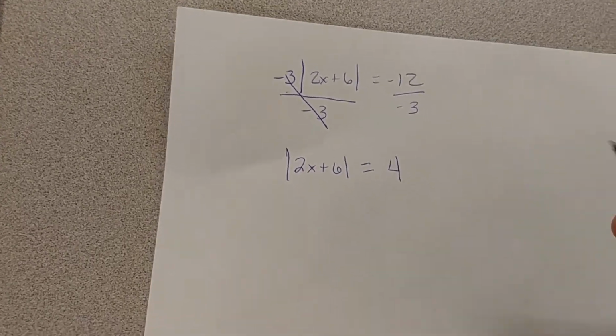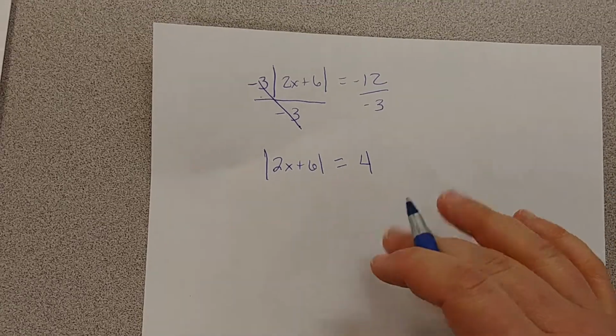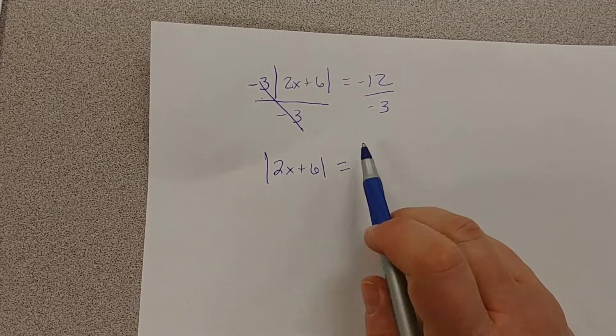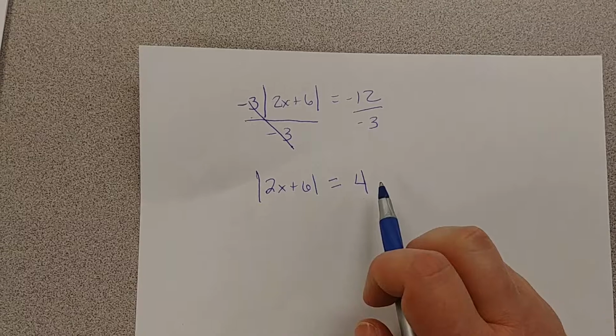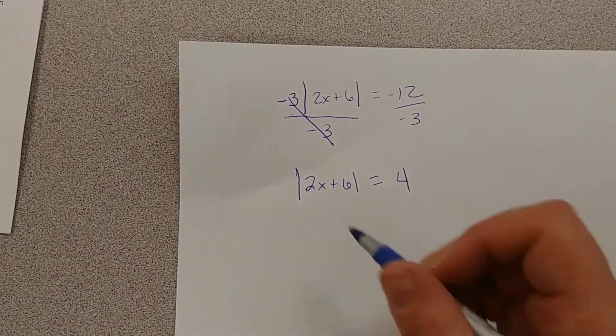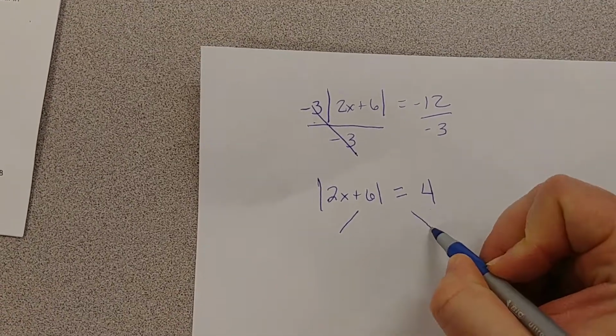me a +4. And here's the other thing. You can only solve these if this number by itself is a positive. If it's negative, we can't do it. So now that I'm here, this is where I'm going to be allowed to split this up.